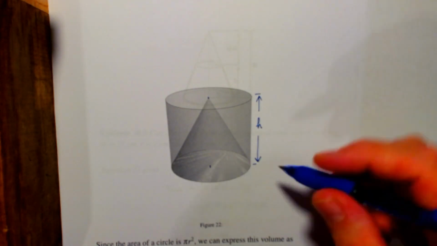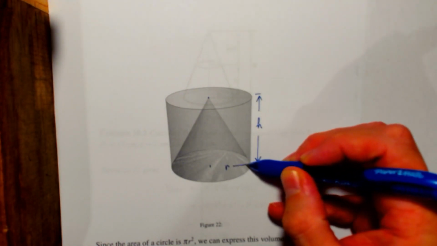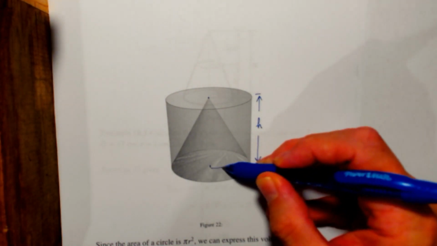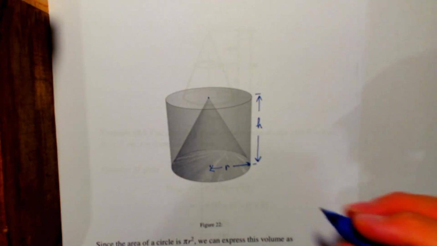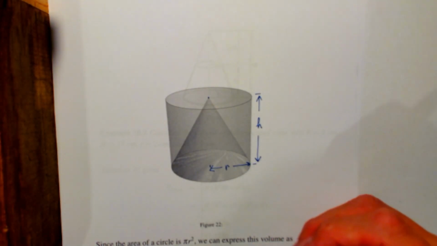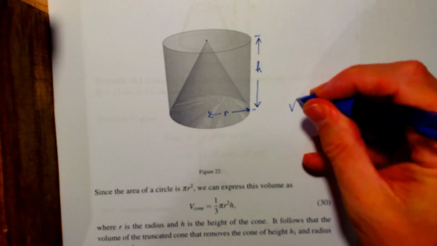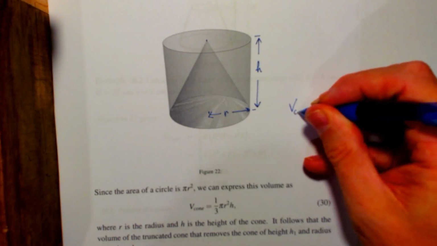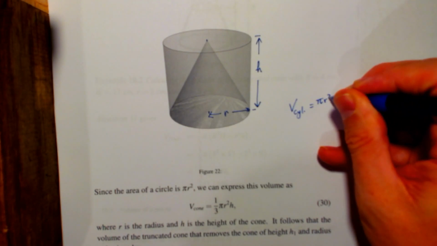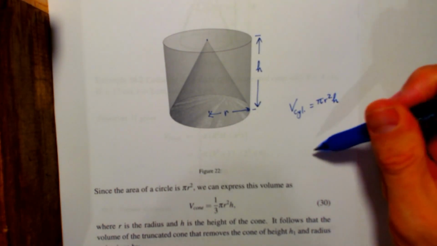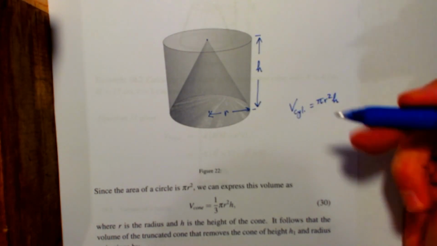then that's our height. And so down here we've got a radius, which is the distance from the center to the edge. And so the volume of the cone is 1/3 pi r squared h. So the volume of the cylinder is pi r squared times the height. So basically the volume of the cone inside is 1/3 of the volume of the cylinder.